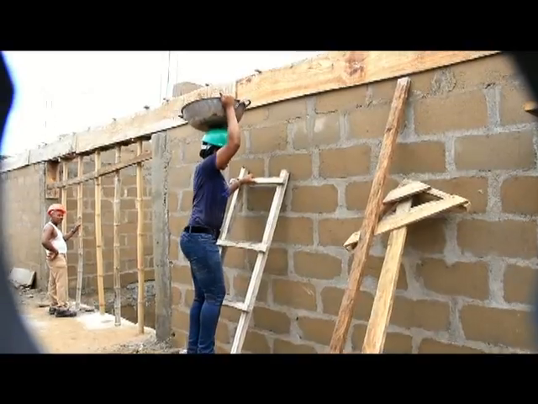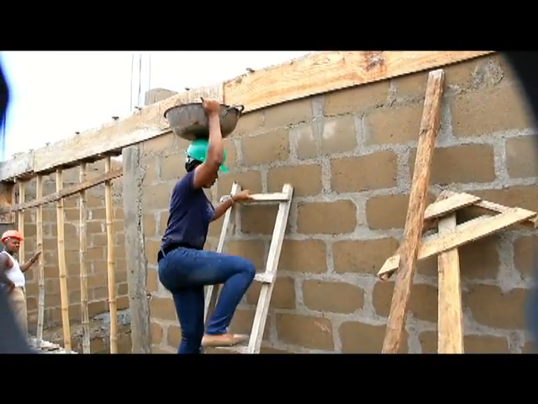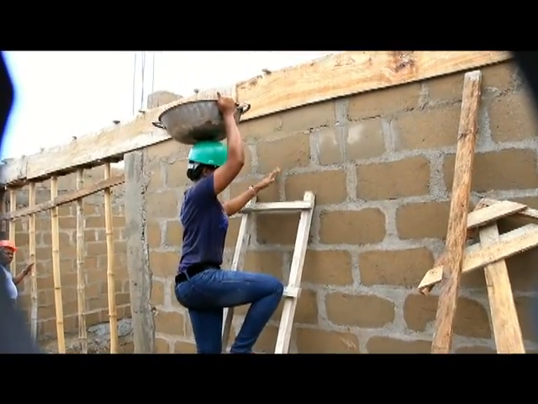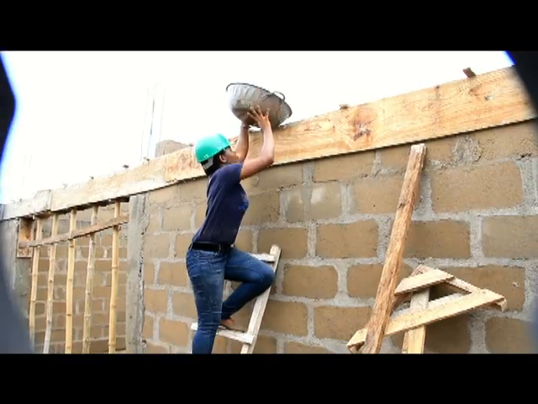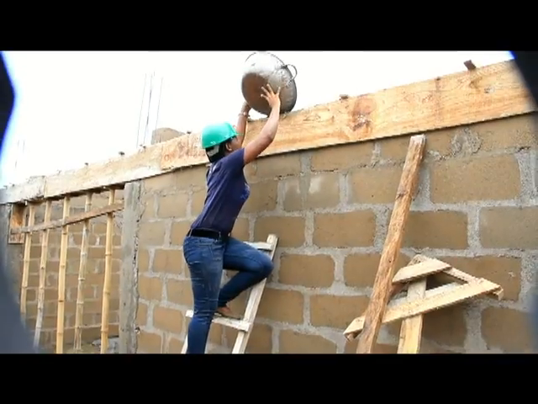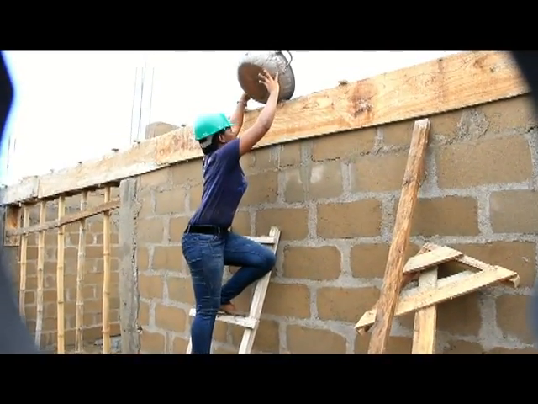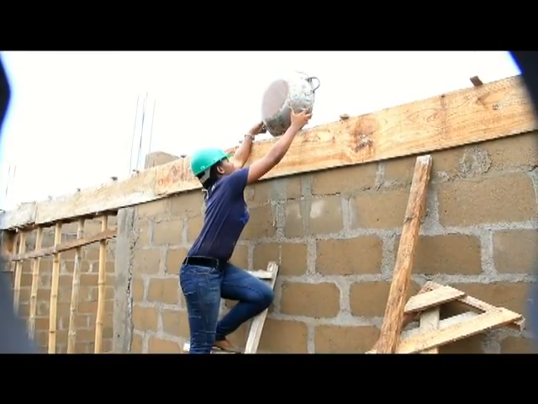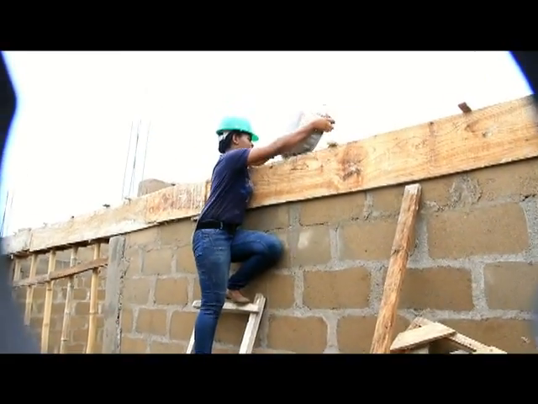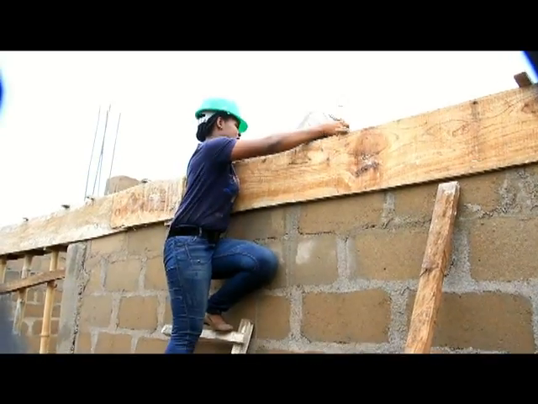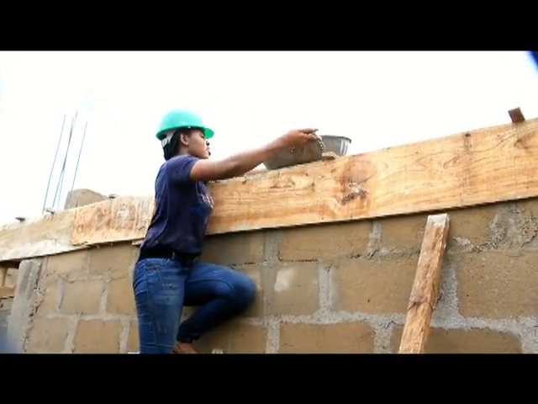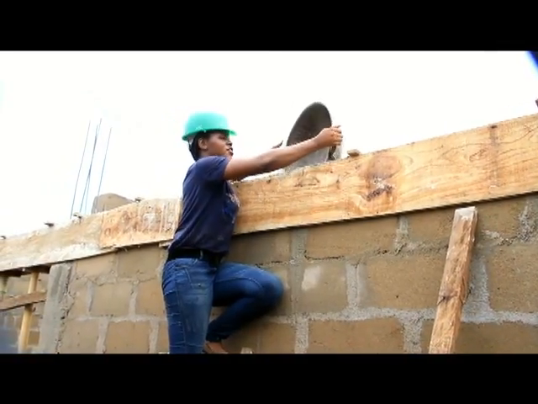Since we are casting in situ, you now ready your concrete of head pan. Now pour your concrete directly into the wall where you are casting. And this type of placement of concrete is known as cast in situ. You place the concrete directly at the place of use.